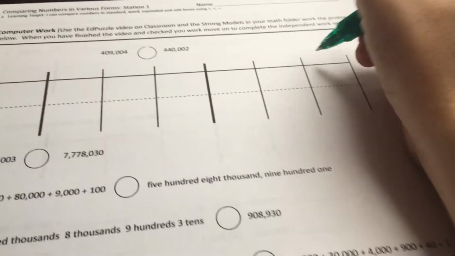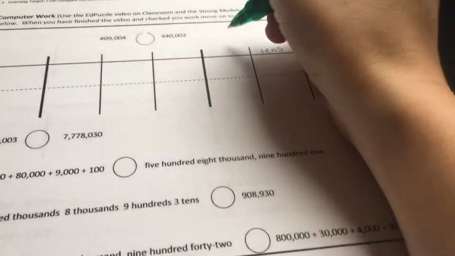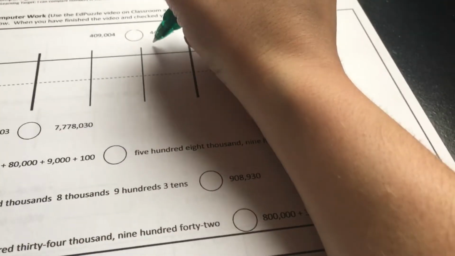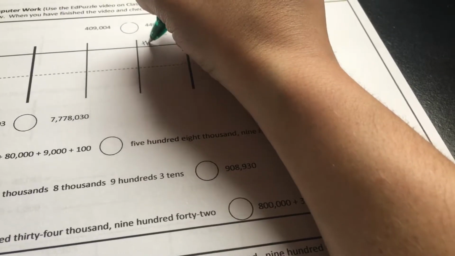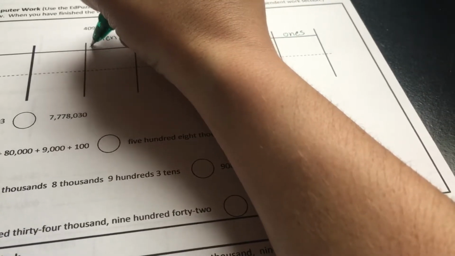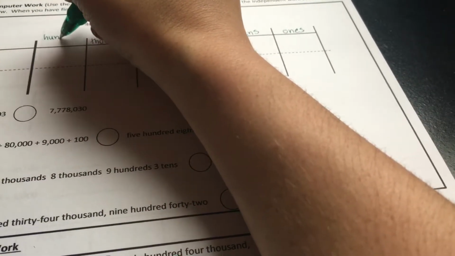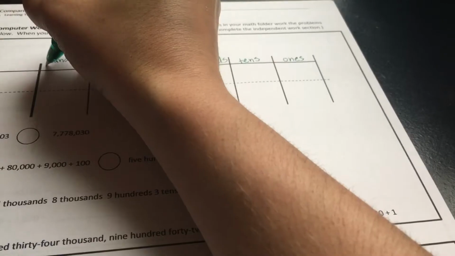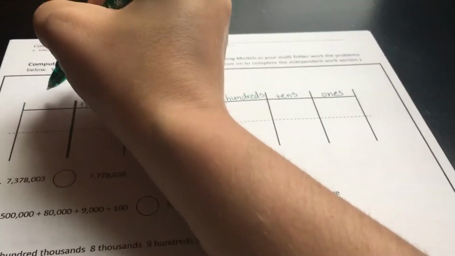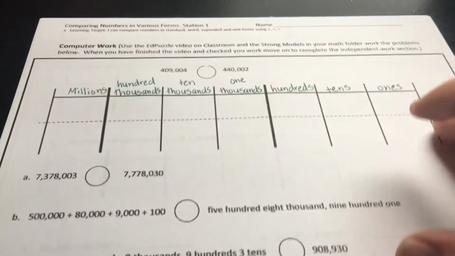chart. So I have ones, tens, hundreds, then 1,000s, 10,000s, and 100,000s. And lastly, we have millions. So I'm going to draw out my first number.